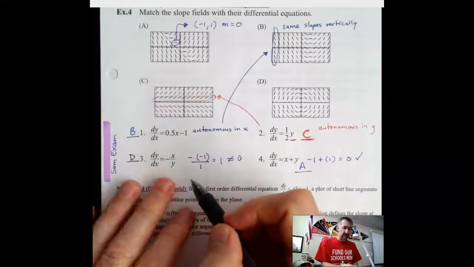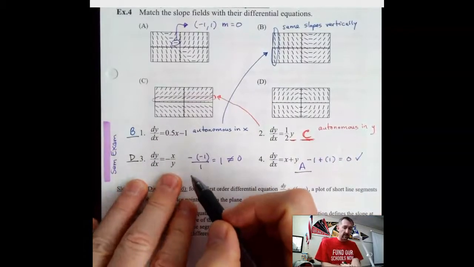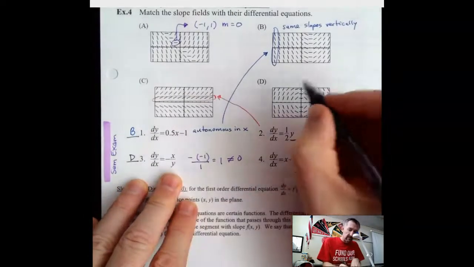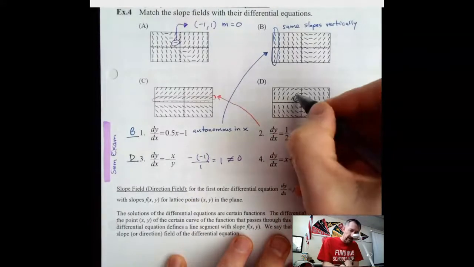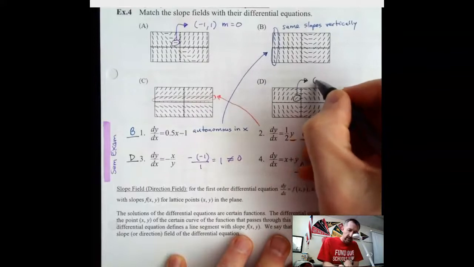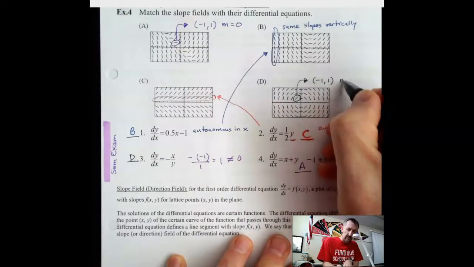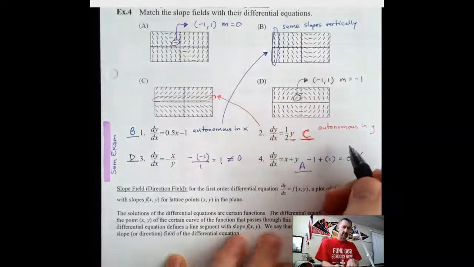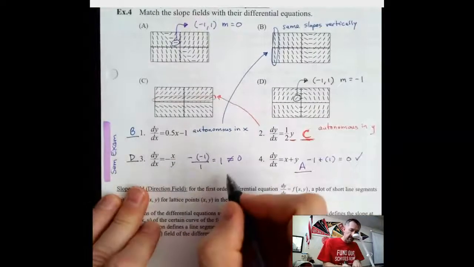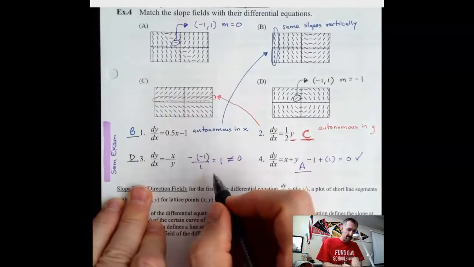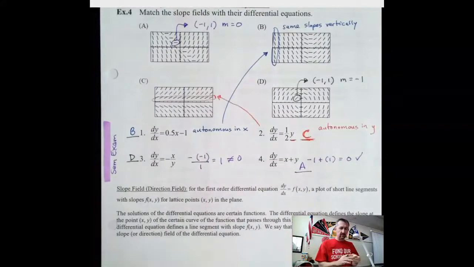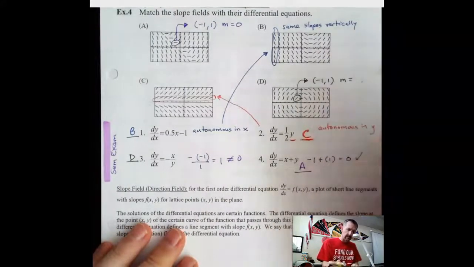Whereas if we actually check it, we should be able to find something better there. So now if we go here, it looks like for this one, at -1, 1, it looks like the slope is -1. So if we tried that here, oh, not negative, sorry, +1. Why I did that?